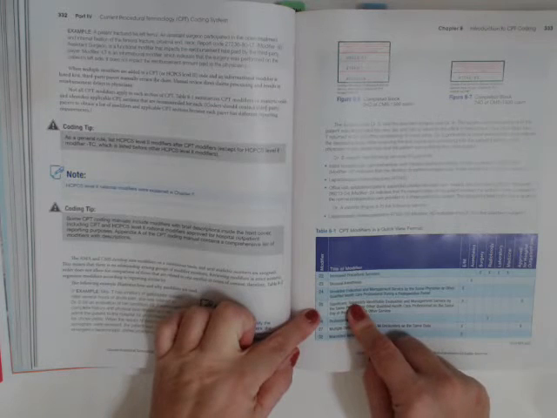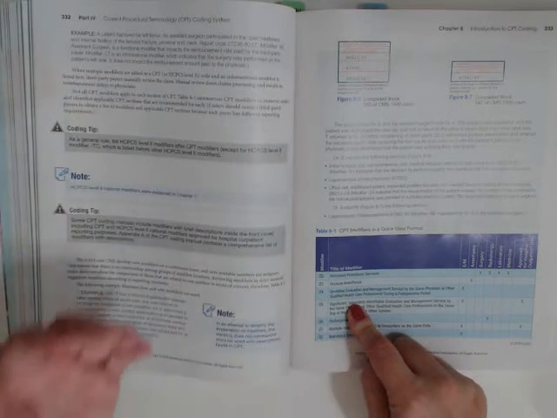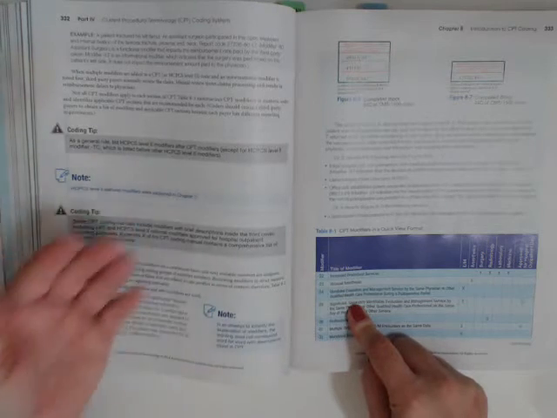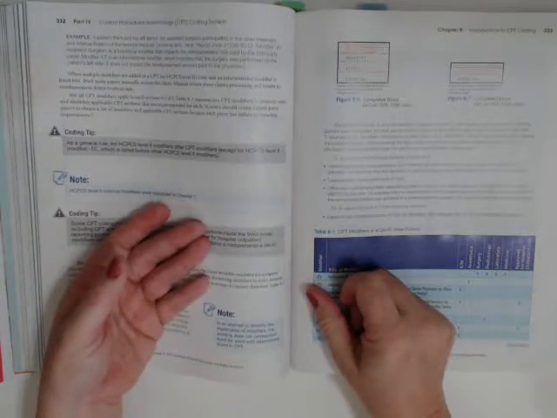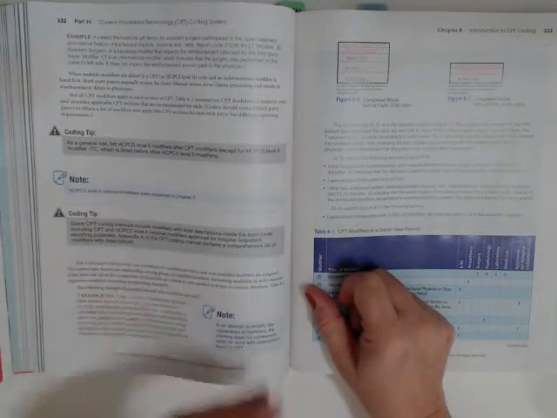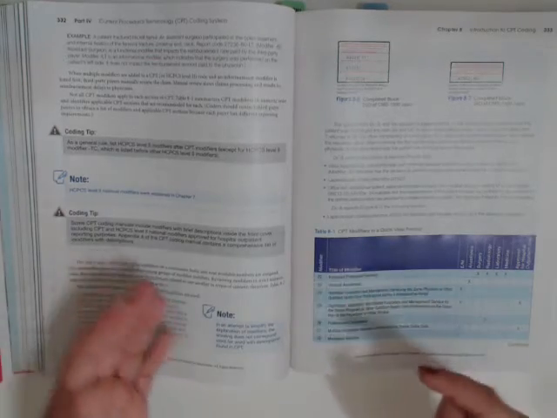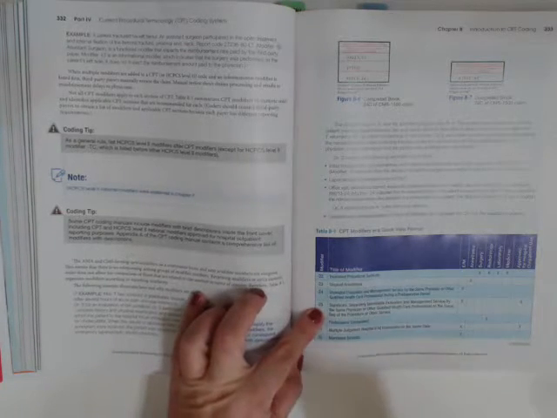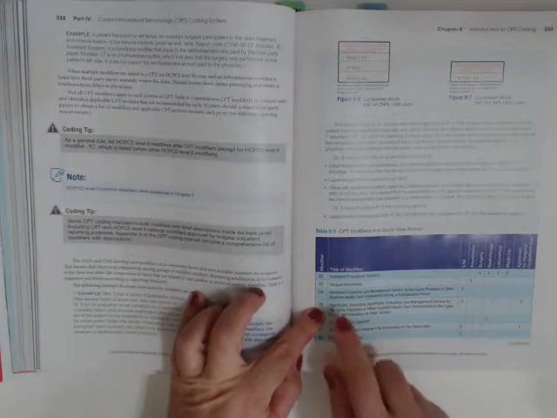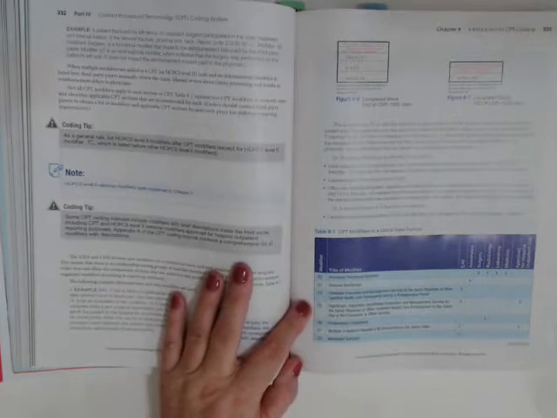So you would put a 25 modifier on the E&M code so that it would get paid along with a procedure or another E&M. Maybe the patient showed up for a preventive visit and then said, oh, by the way, I've had this cough for a week. So then you would have your preventive visit E&M, and then you would have an office visit E&M level that you would put a 25 modifier on.